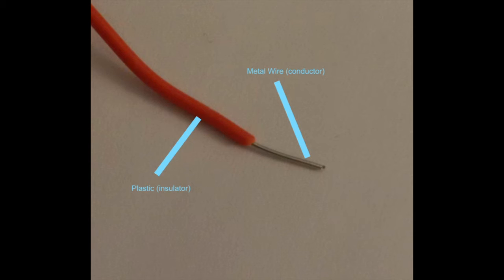In electronics, some materials allow electrons to flow easily through them, and others not so much. This is called conductivity. For example, electricity will flow more easily through metal, and we call these materials conductors. So for a normal wire, the metal part is the conductor, but not the plastic and rubber. Those are called insulators. That's why our wires are coated in either plastic or rubber.